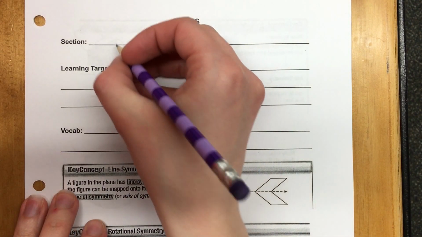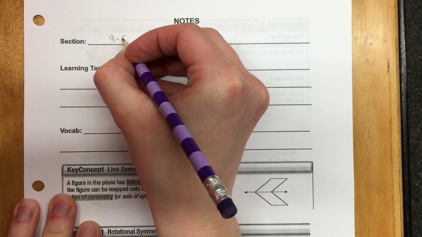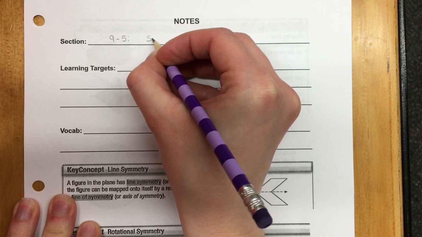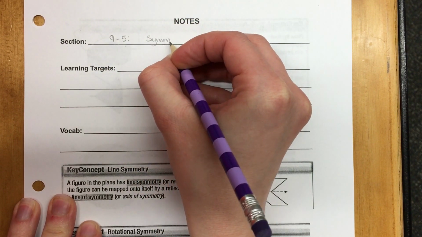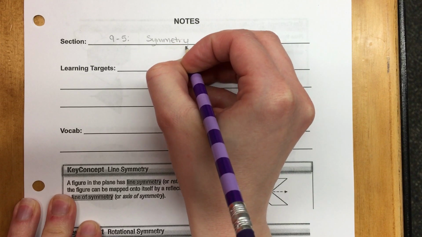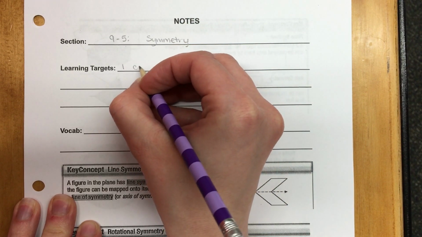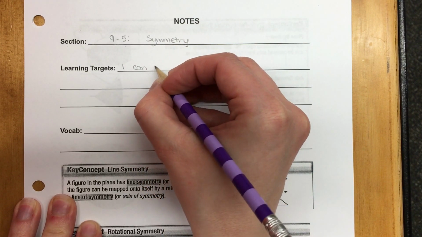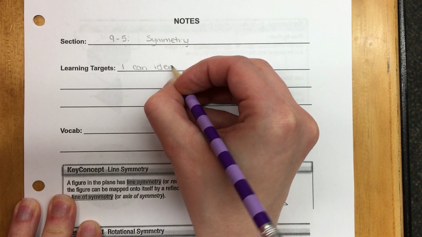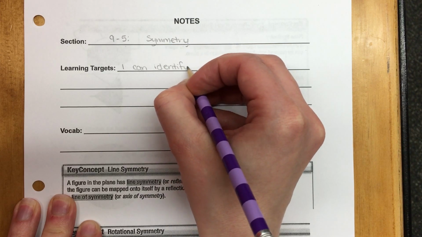Okay, today we're going to do 9-5, which is about symmetry. And our goals today are to be able to identify line and rotational symmetry in two-dimensional figures.